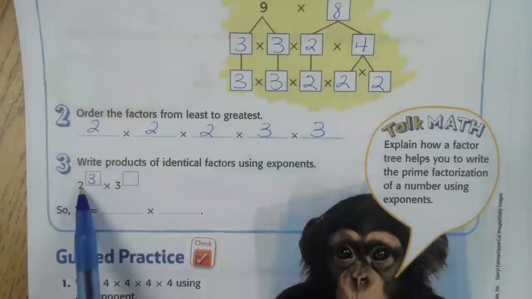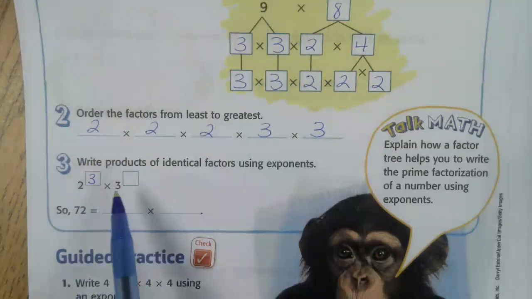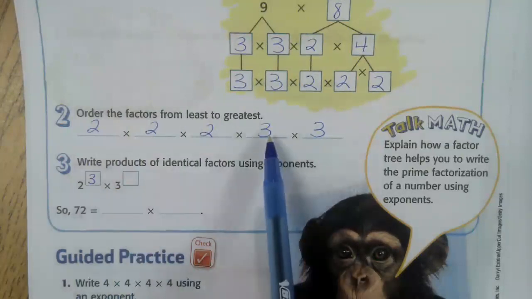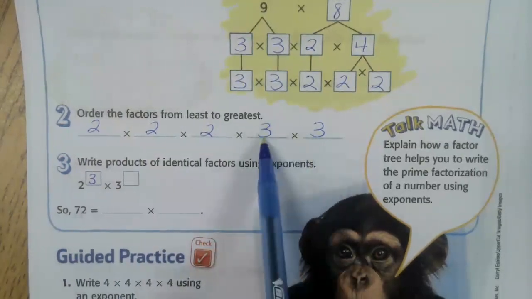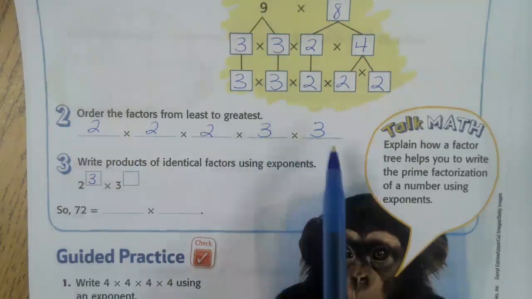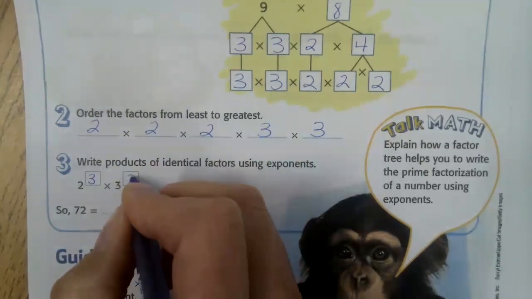So I have 2 as my base, 3 is an exponent. And then I have to multiply that times 3. I have, let's see, 3 is my base. I'm multiplying it by itself 2 times. So 2 is going to be my exponent.